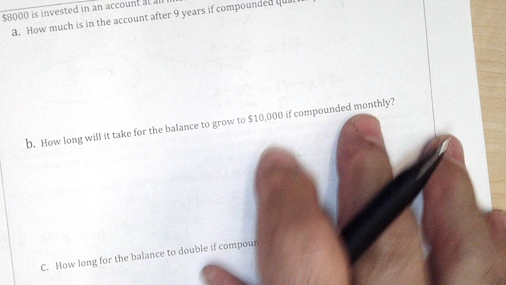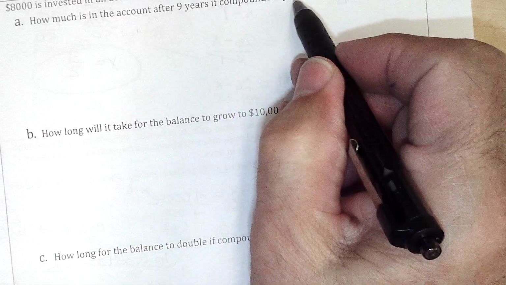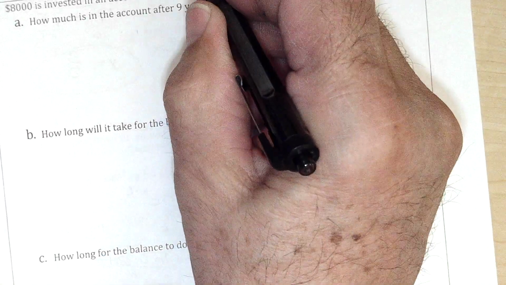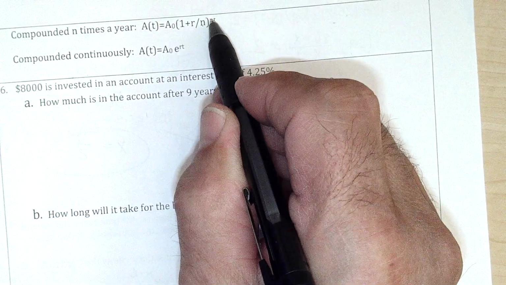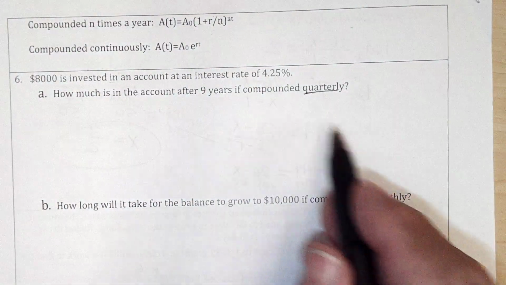All right, final question. We're going to be compounding quarterly, so that means n is 4 for quarterly.